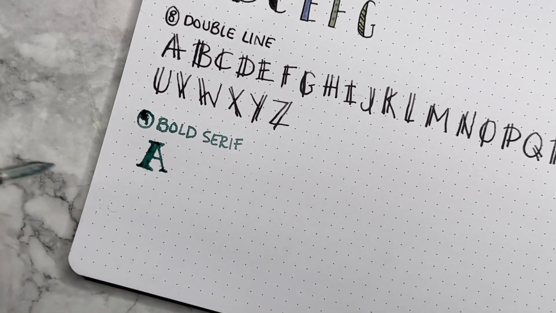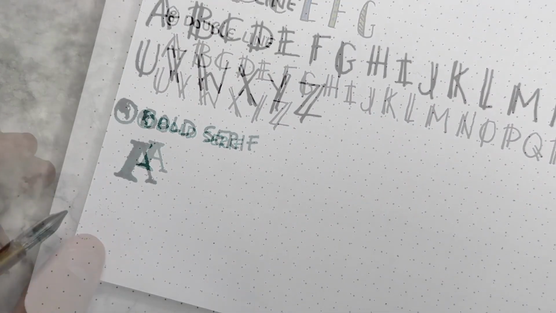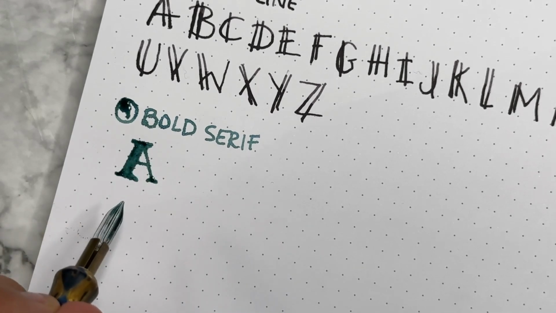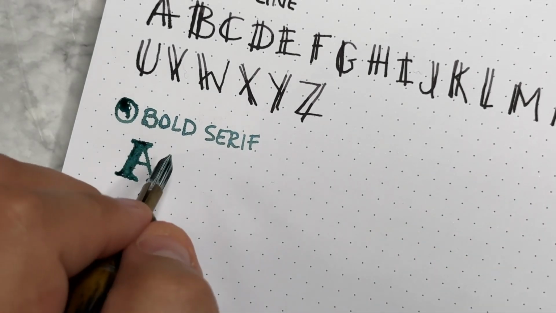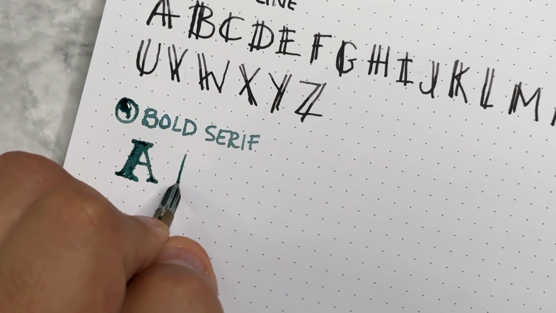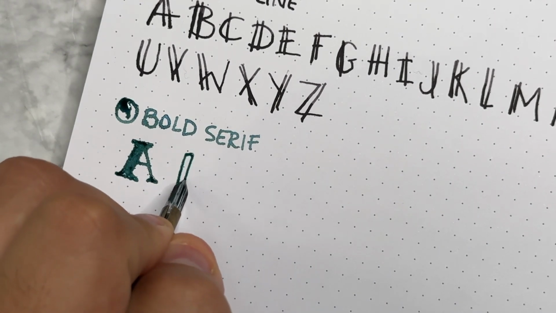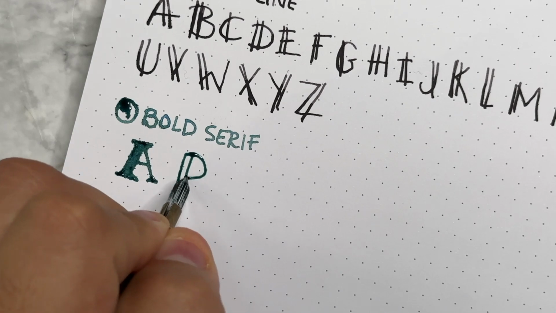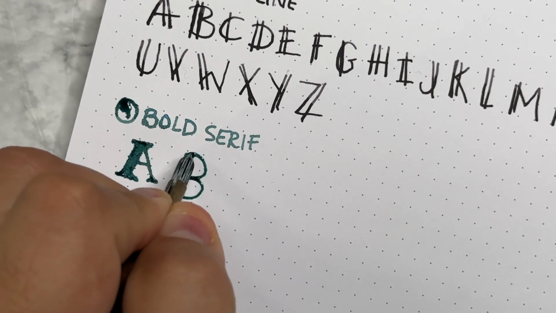It doesn't have to be a dramatic curve. It can be very slight, but it makes such a difference in how this looks. Now, each of these letters are going to be very bold. And that's honestly why you need to take your time with this font and make sure that you're giving yourself enough space.